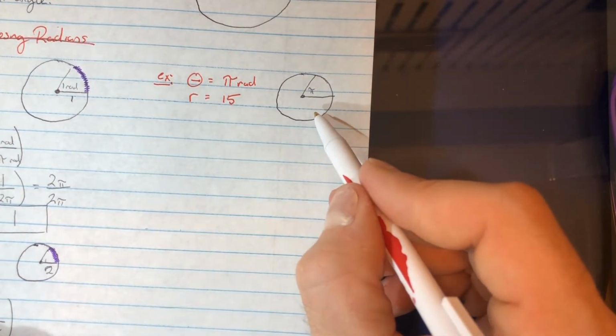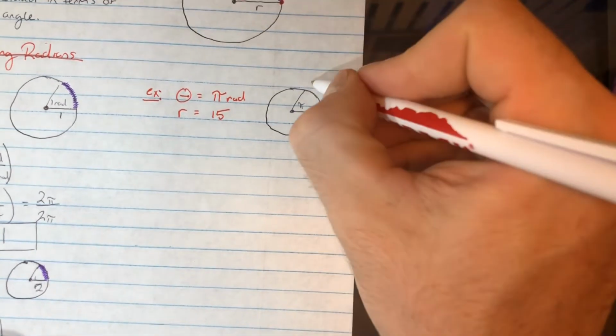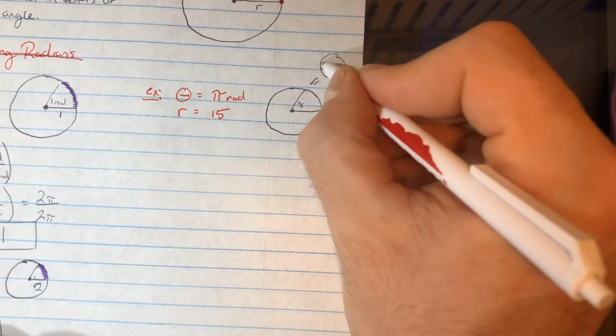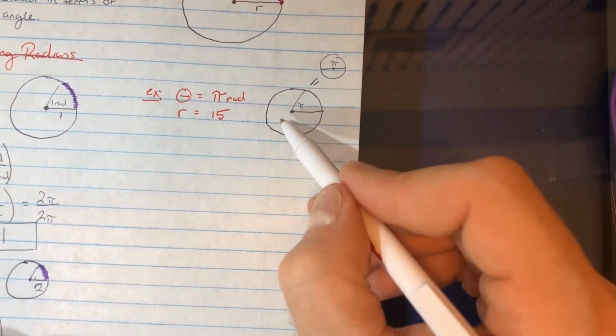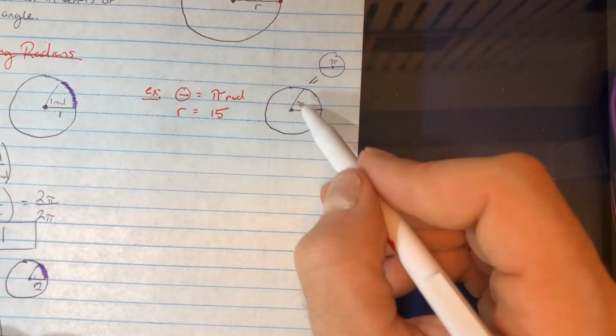because how many radians are in a full circle? 2 pi. So what would pi be? Pi would actually be half of a circle. This would be pi. But it doesn't necessarily need to be drawn to scale because the formula and the process is going to be the same. So I'm showing you how to do it.